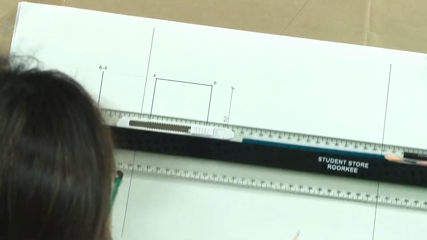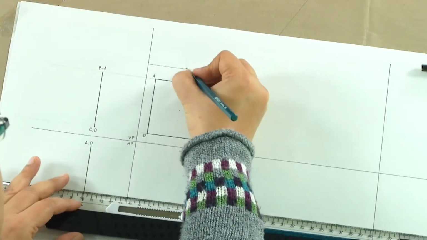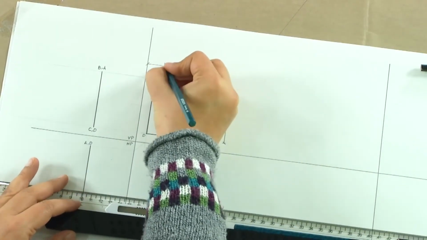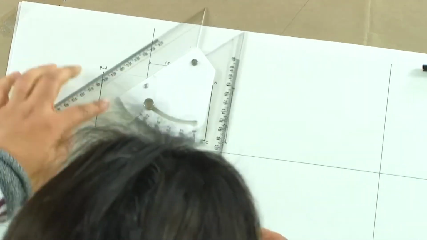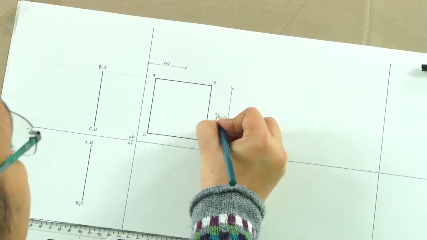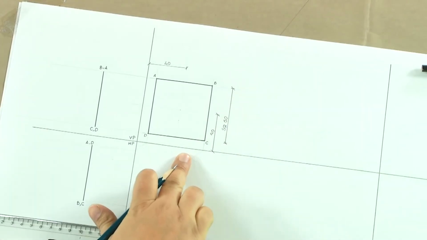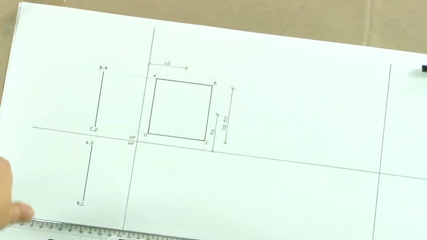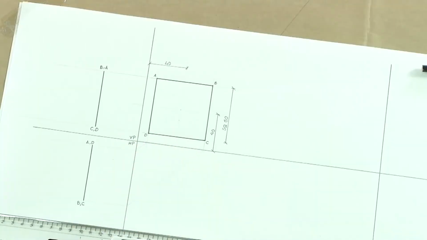So, what we have here is a dimension line up to the center which is 40 from the vertical plane and 40 from the horizontal plane. This is the total representation of this problem which we started with. So, this is a very simple exercise. For a square, you can do it very simply.